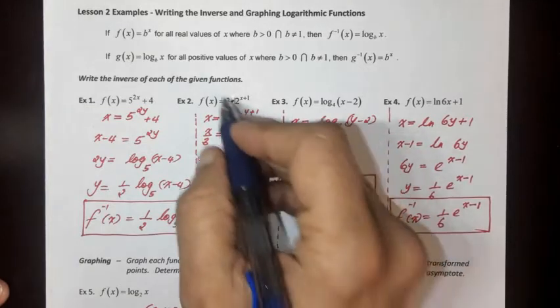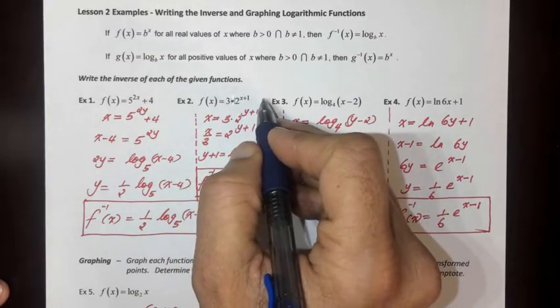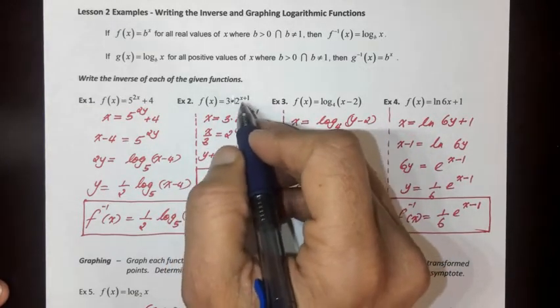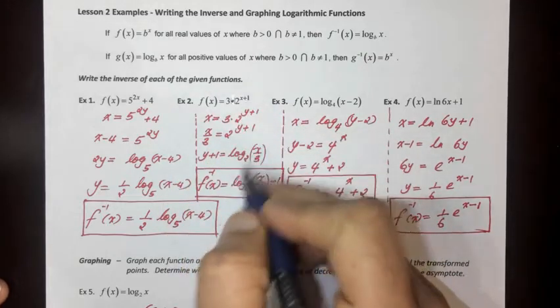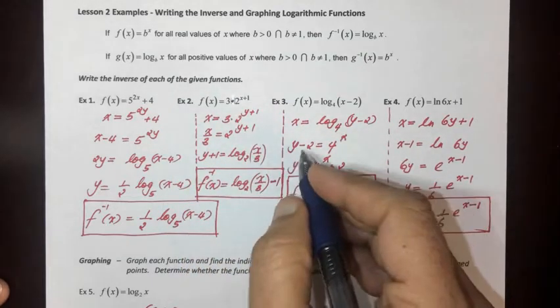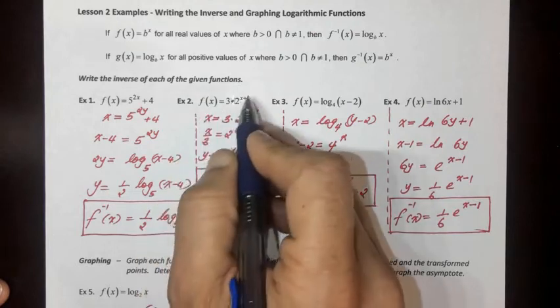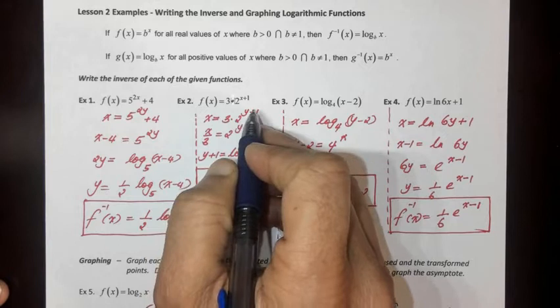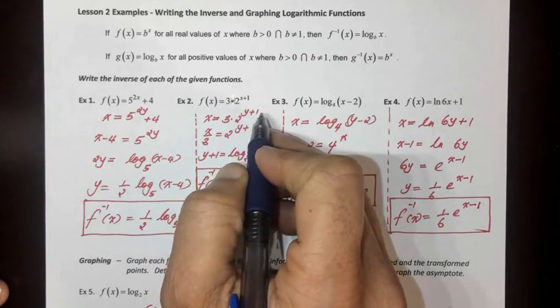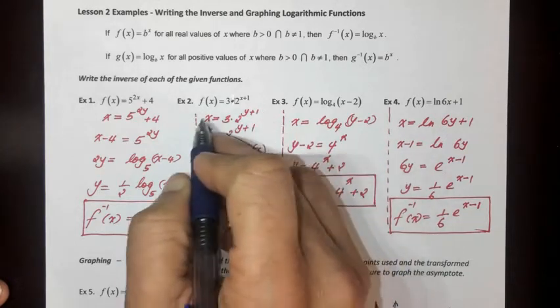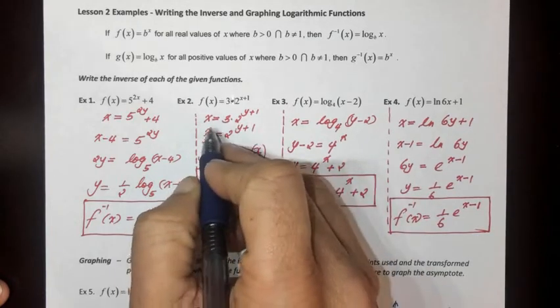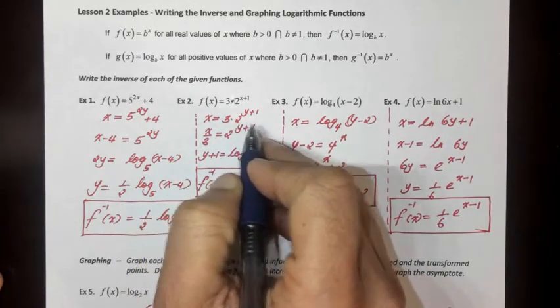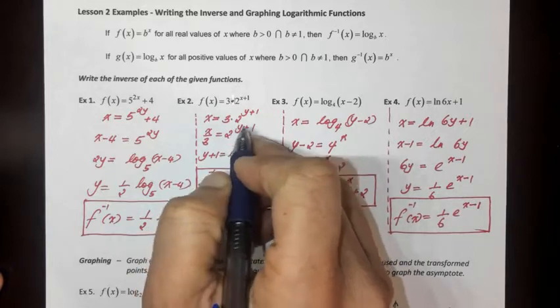Second one, 3 times 2 to the power of x plus 1. This is an exponential function. We are going to write the inverse of this one, which is going to be a log function. Replace y by x, x by y, and you get this result. x is equal to 3 times 2 to the power of y plus 1. Multiply by 1/3 on both sides, which is x over 3 equal to 2 to the power of y plus 1.